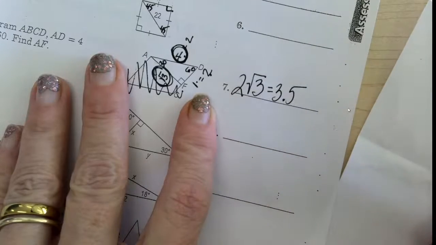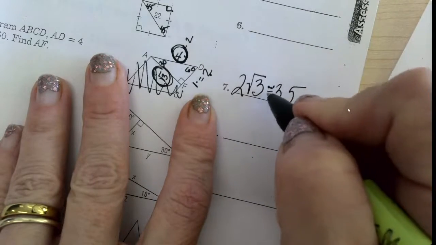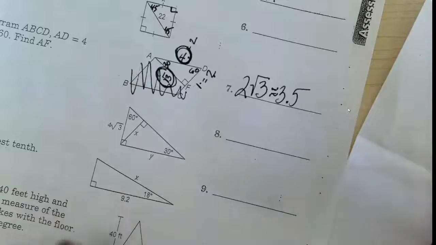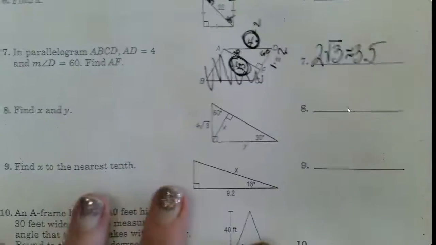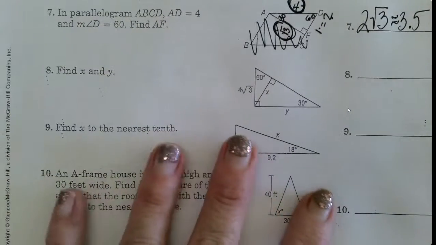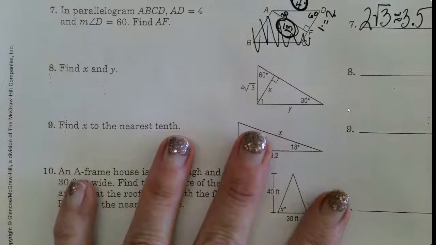3.5. Is it coming back to you a little bit? It's been a lot of stuff, huh?